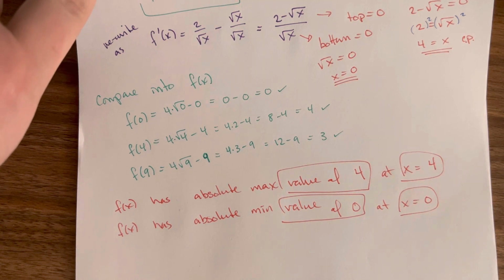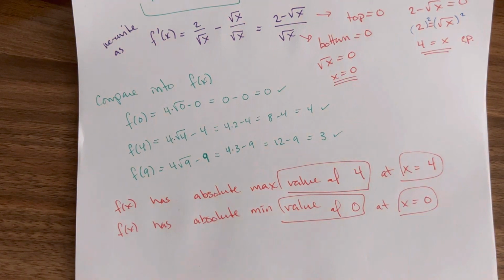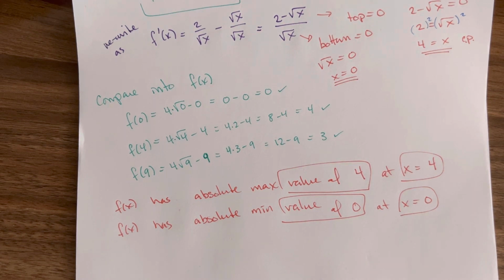If you did an x that was bigger than 16, thinking of things that would square root nicely, 25, 36, 49, 100, those will start to give you negative outputs and would therefore become the absolute minimum. This is a function that increases from 0 to 4, and then it just drops from then on. So there we go.